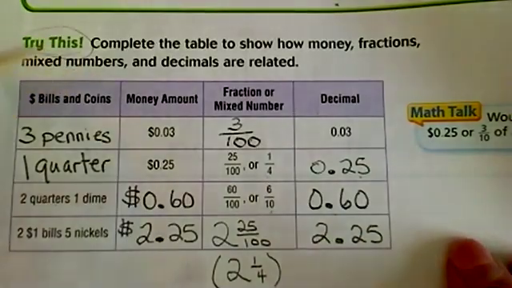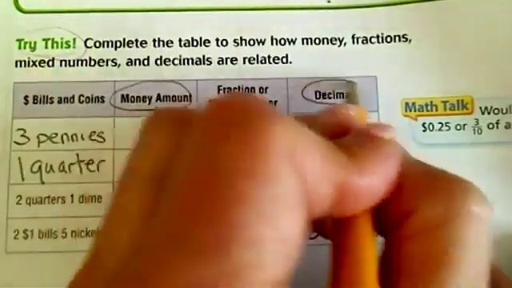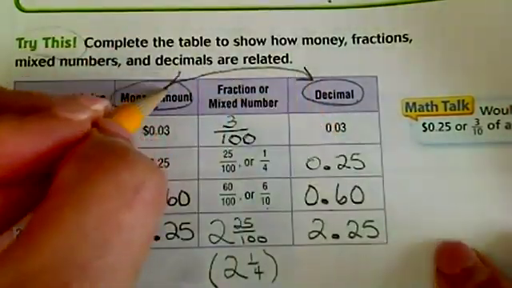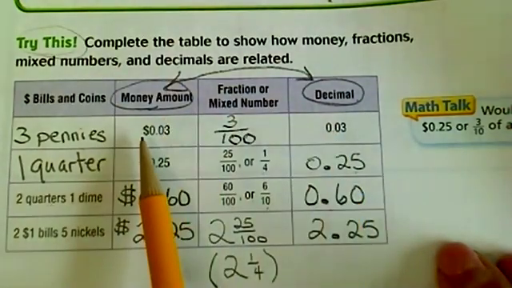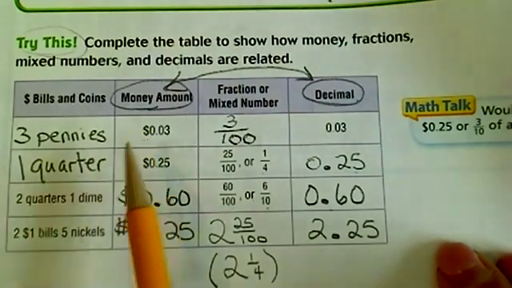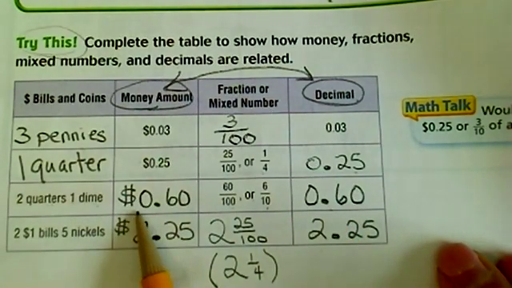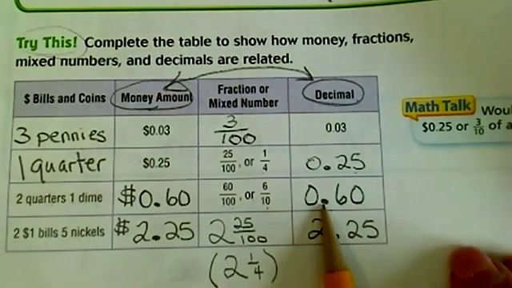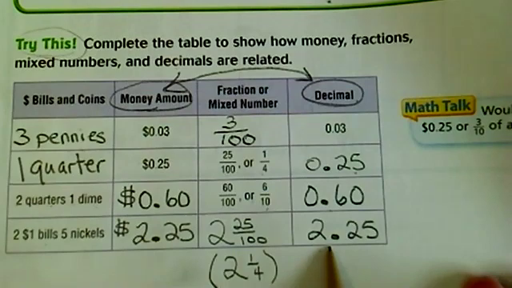So now what I really want you guys to do is zero in on these 2 columns, the money amount and the decimal amount. Look at these closely and compare them. The only difference between the money amount and the decimal amount is the dollar sign. This is a notation that we're talking about money. Here's our dollar sign. Here's the decimal, same number without the dollar sign. Dollar sign on the money amount, no dollar sign on the decimal amount.